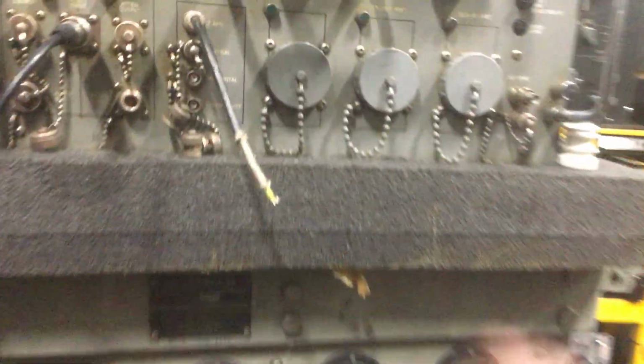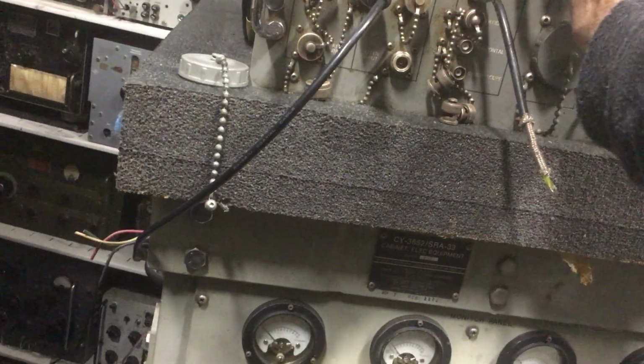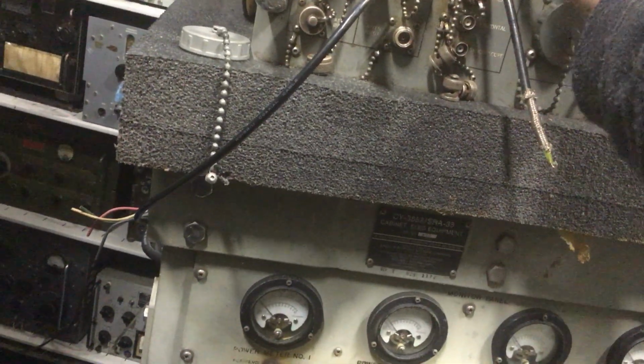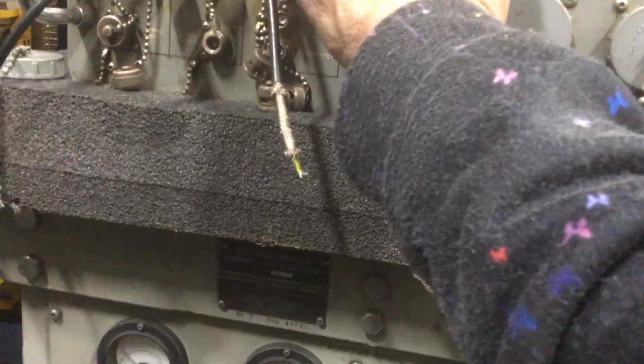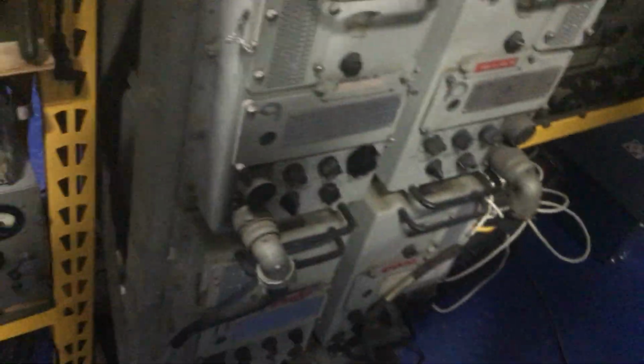Hold on. Well, I think it was checking hydrogen line, but it could take a while to set that up, but I'll try that maybe later. See what goes on out there.